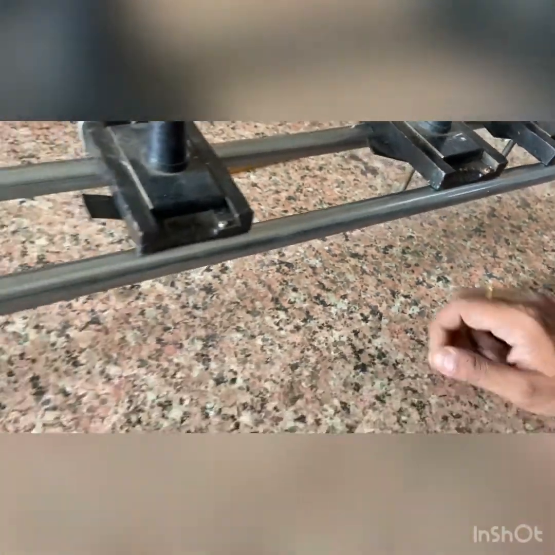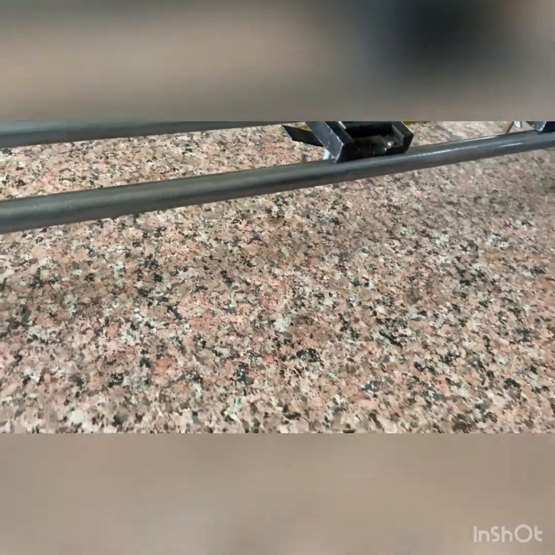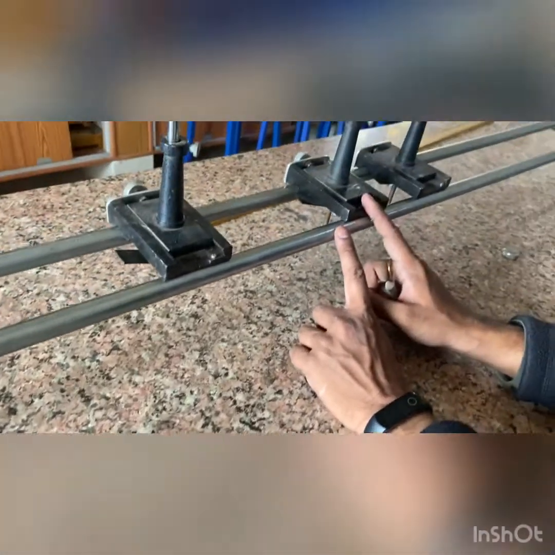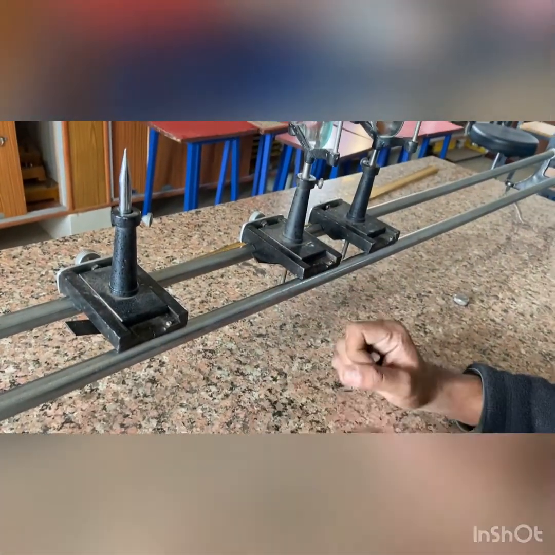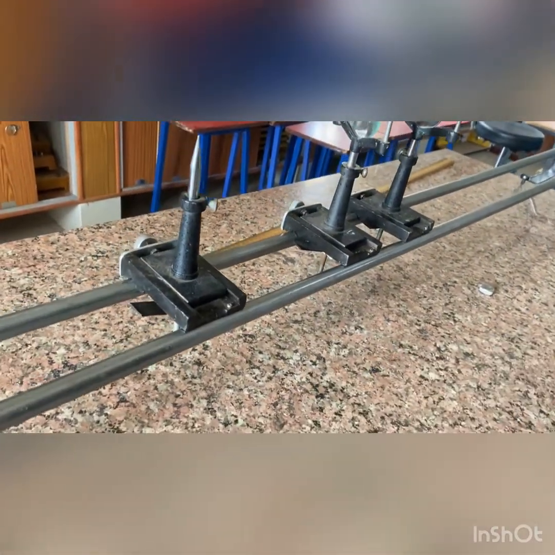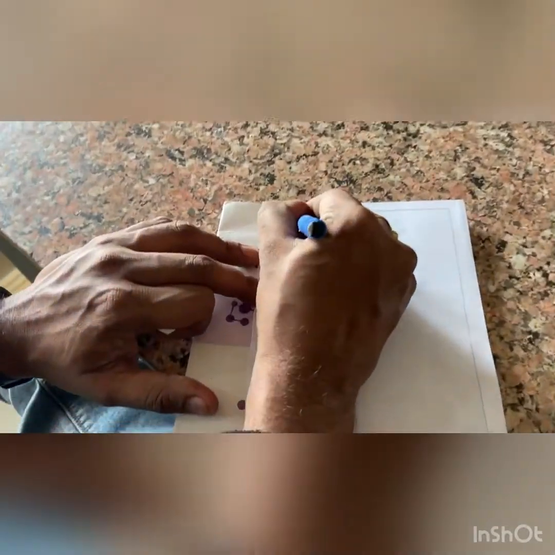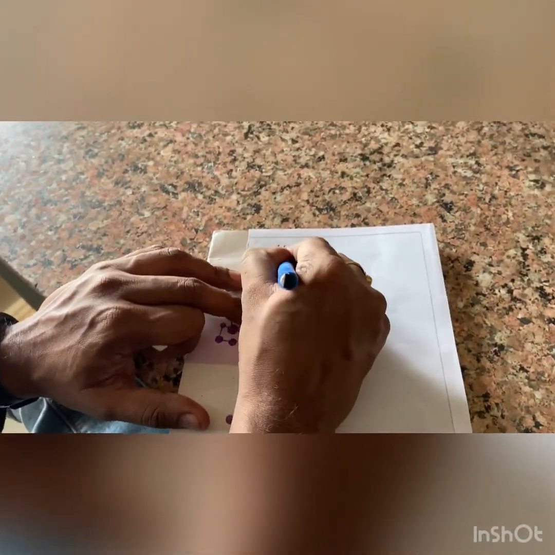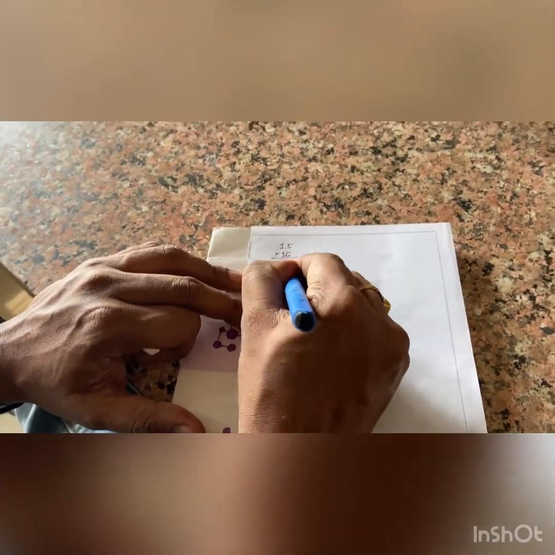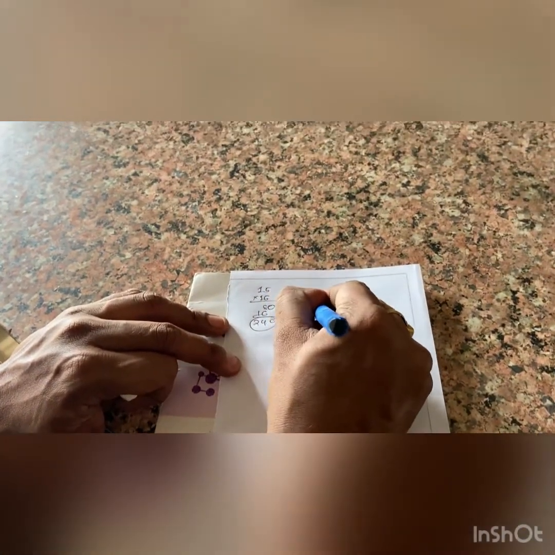Now you can calculate that as the focal length of this lens is 16, so 1.5 into 16 will be, let me calculate, 1.5 into 16 will be 24. ठीक है, 24 centimeter, right?